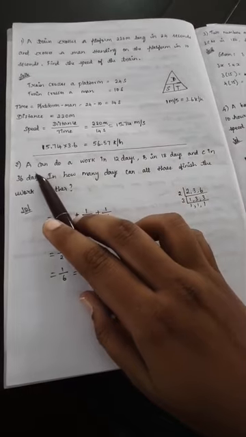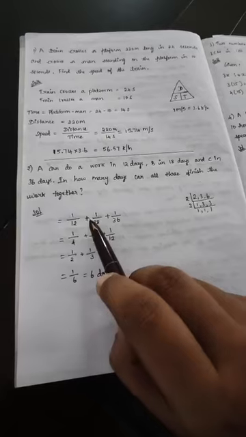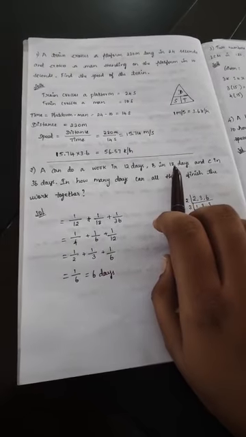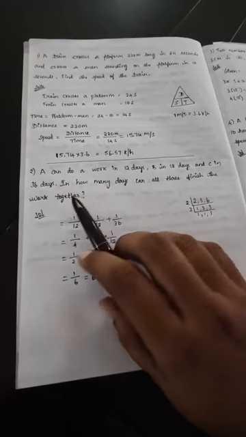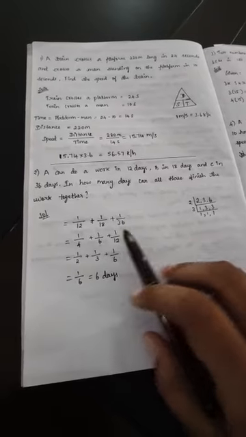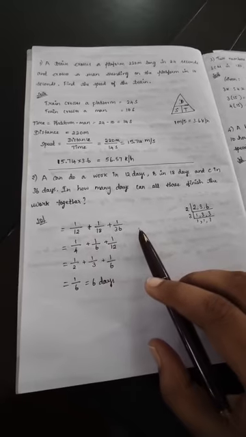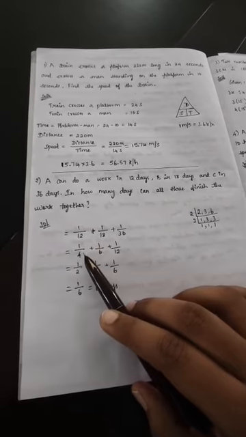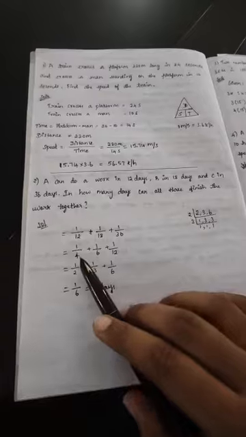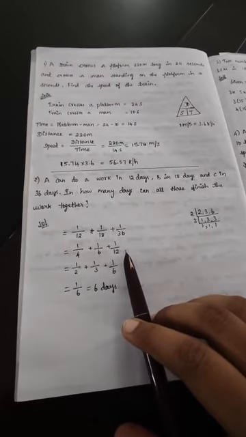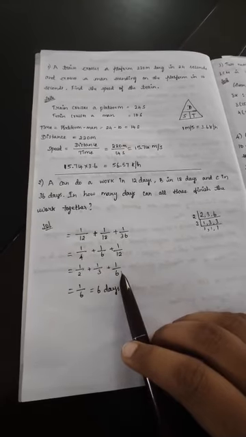So let's take A completes the same work in 12 days, so 1 by 12, plus B takes 18 days to complete the same work, so plus 1 by 18, plus C takes 36 days, so 1 by 36. So we have to take the LCM of the numbers. In the common table, we can take the third table. So in the third table, 12 comes in 4 times, 18 comes in 6 times, and 36 comes in 12 times. So for the denominators, we can commonly take the second table. So in the second table, 4 comes in 2 times, 6 comes in 3 times, 12 comes in 4 times.